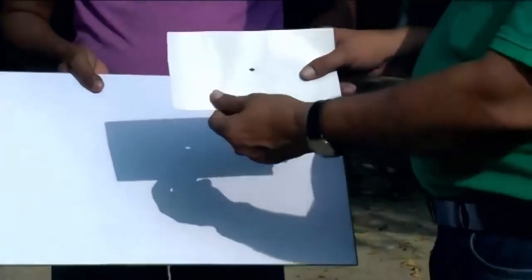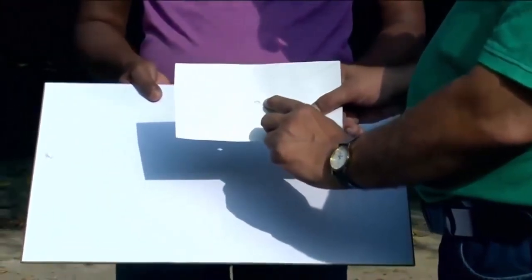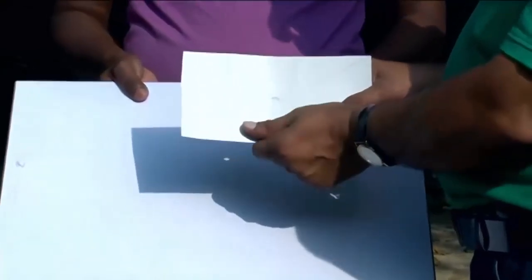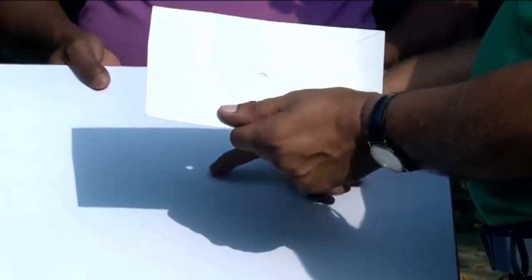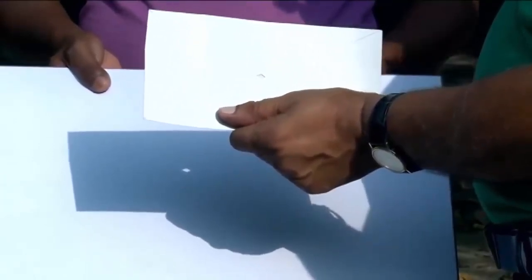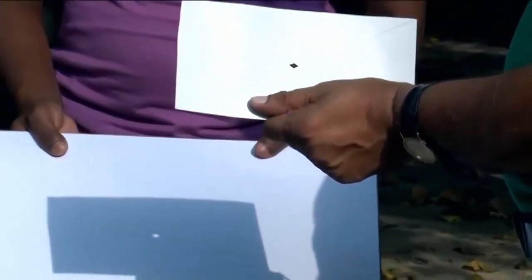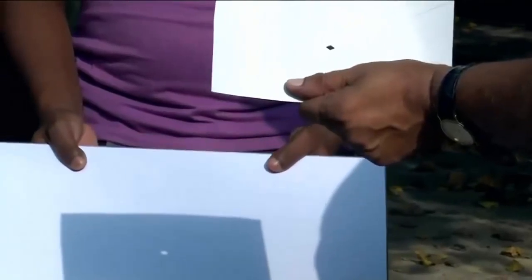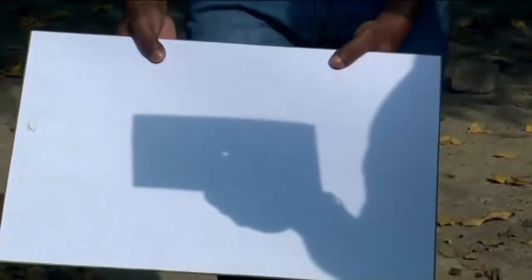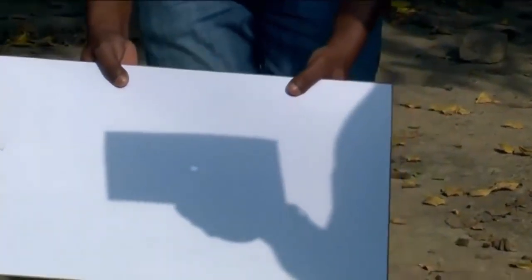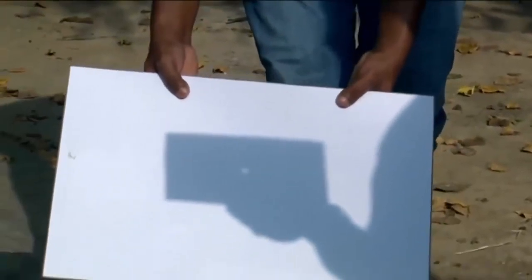Let us change the shape of the opening. This opening is a diamond type parallelogram, and if you see on the screen you have that diamond shaped spot. And now Ranjit, take away the screen, increase the distance, and you see you don't recognize anymore that parallelogram type diamond type shape, and once again it has become a circular disc.